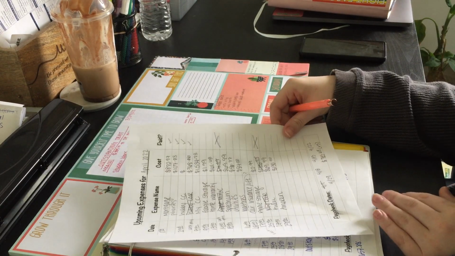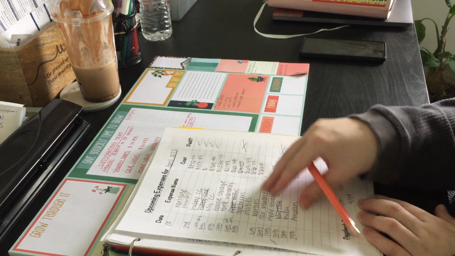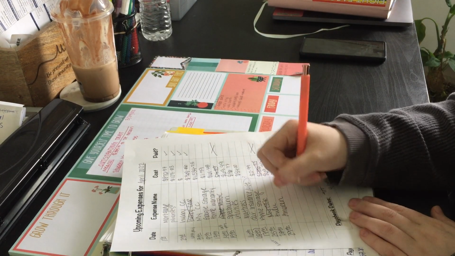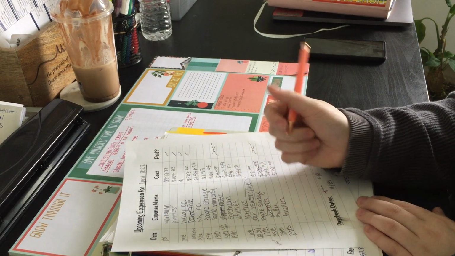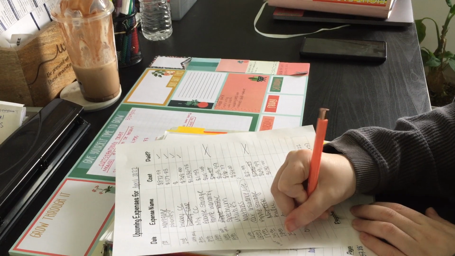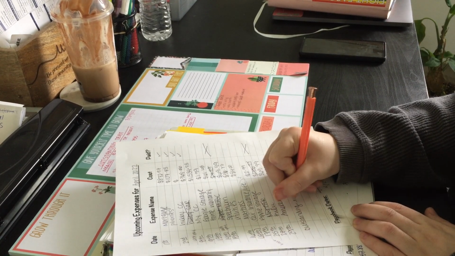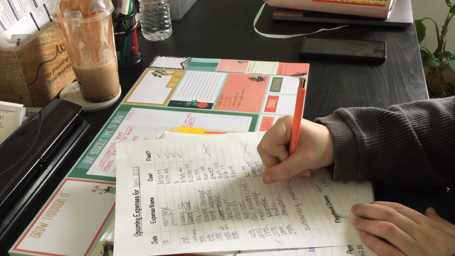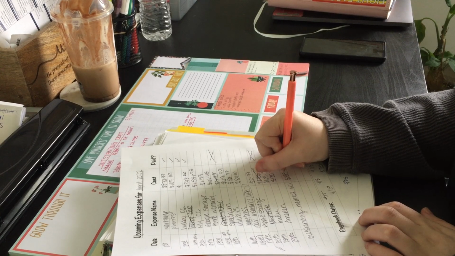And then after I write down all of my bills that I pay every month, at the bottom I write any additional expenses that are not necessarily ones you pay every month, but that are outstanding. So I do have an outstanding medical bill, so I'll write that, and I'll put the amount that it is.